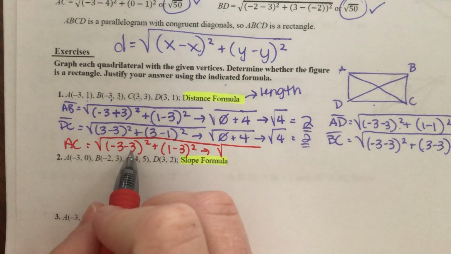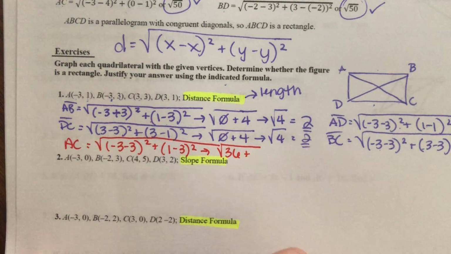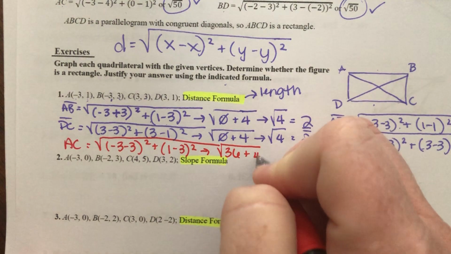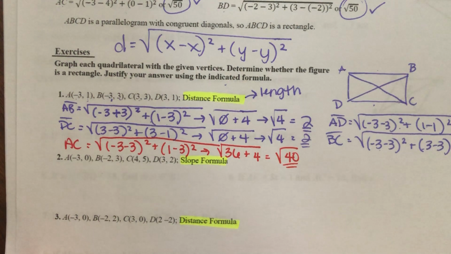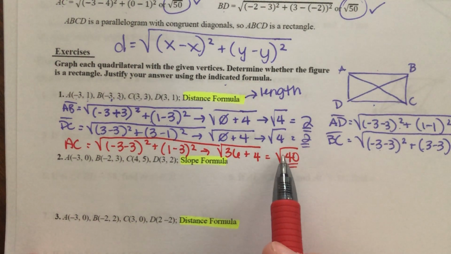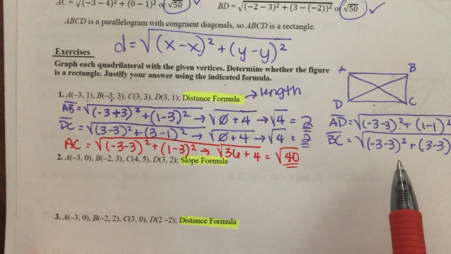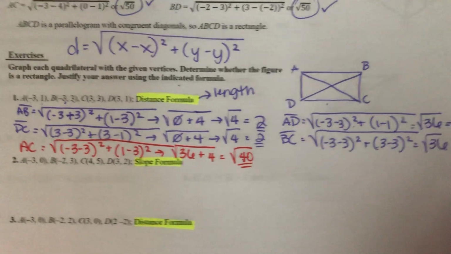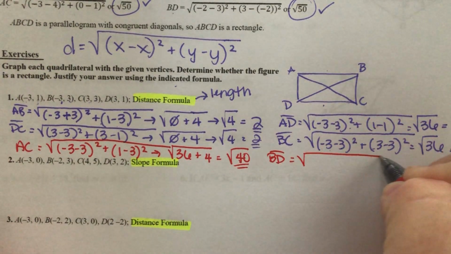The negative 3 minus 3 is negative 6. Negative 6 squared is 36. 1 minus 3 is negative 2. Negative 2 squared is 4. And when I add that together, I get square root of 40. Now, I can't evenly take the square root of 40. I'd get a decimal. So I'm just going to leave it like this. It doesn't really matter what the number is as long as it's the same as the other diagonal, DB or BD. So now I'm going to find the length of DB.